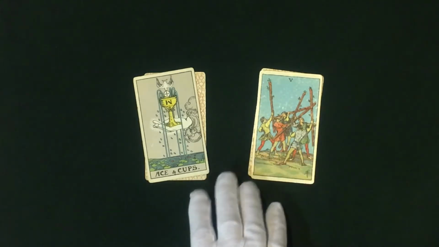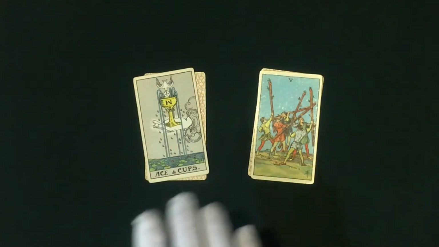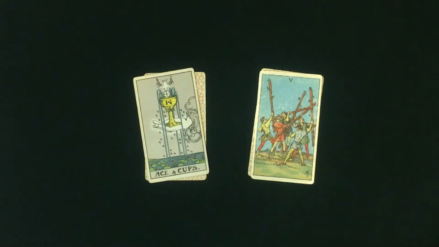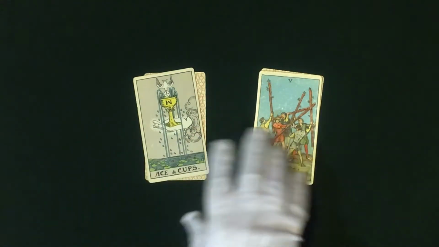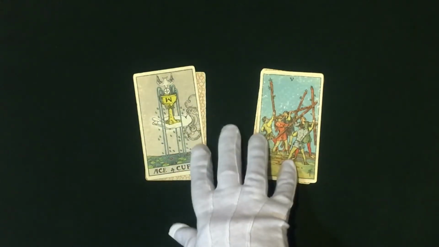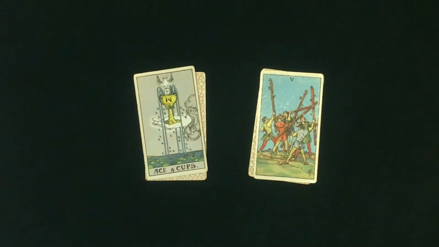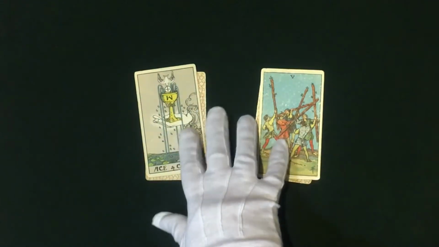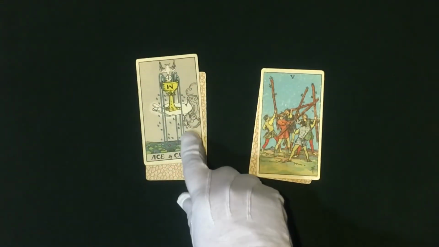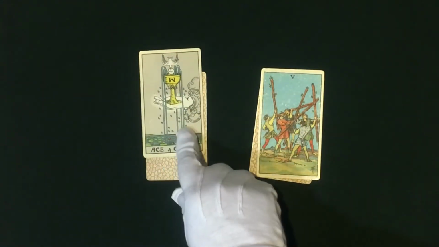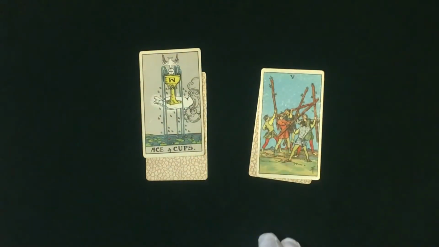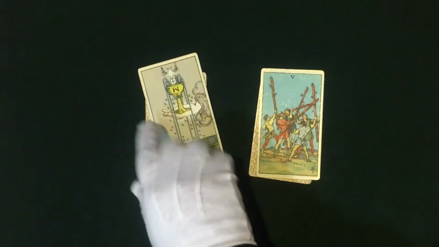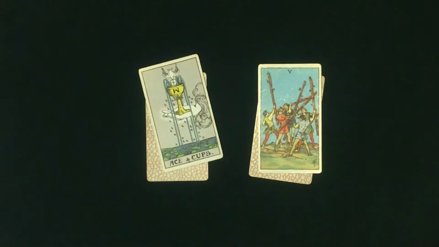So I wouldn't say off the top of my head that they have a whole lot of commonalities. They're wands cards. They're odd numbers, 1 and 5, but that's really about it.